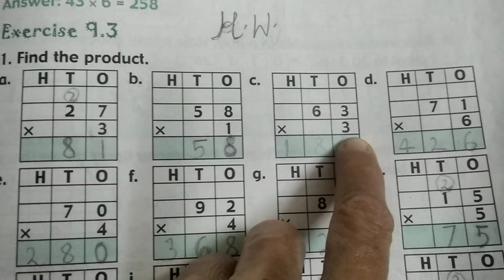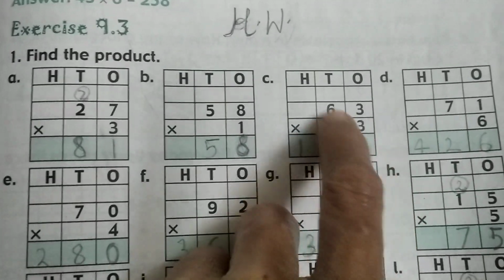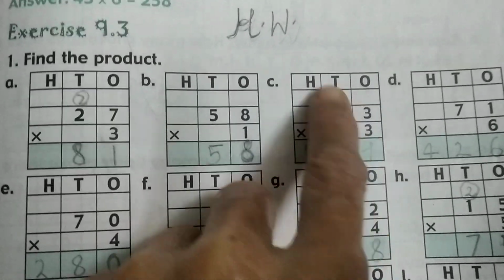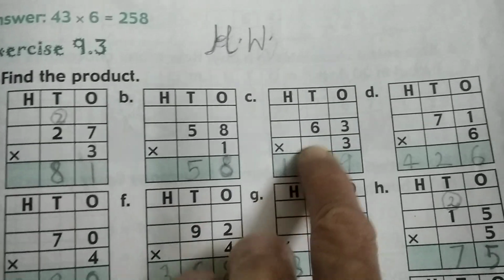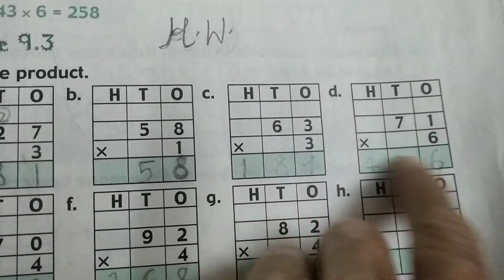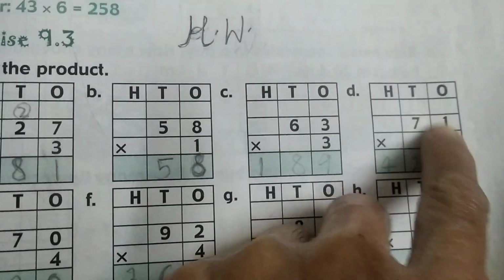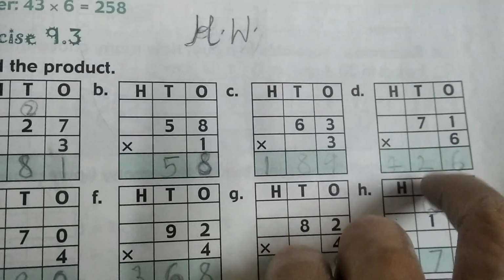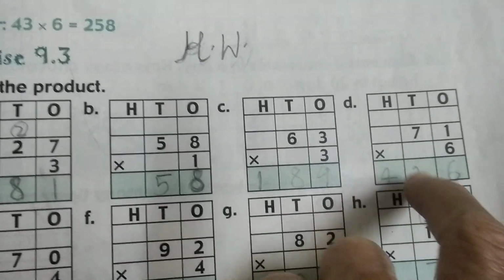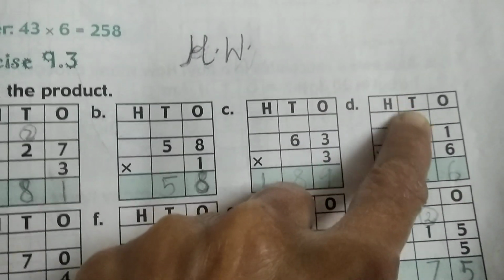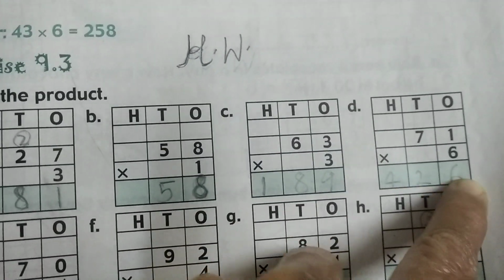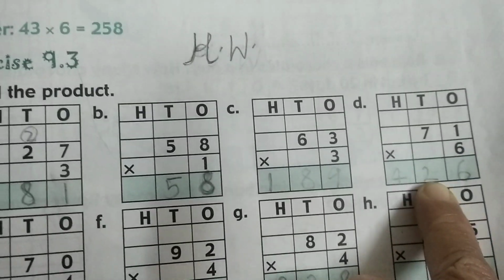So 63 into 3. 3 into 3 is 9. 3 into 6 is 18. So we have to regroup as 8 in tens digit and 1 in the hundreds digit. So 63 into 3 is 189. Let's go to the next sum. 71 into 6. 6 into 1 is 6 ones. 6 into 7 is 42 will come. So 42 we have to regroup it as 2 tens. So tens digit we have to write 2 and in hundreds digit we have to write 4. So 426 is the answer. 71 into 6 is 426.